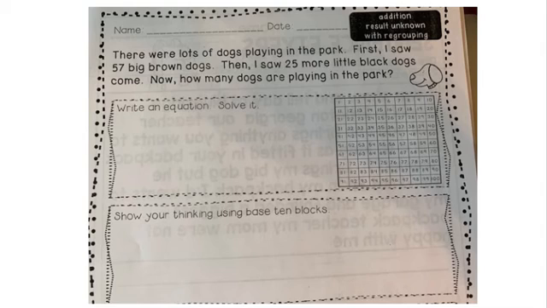There were lots of dogs playing in the park. First, I saw 57 big brown dogs. Then I saw 25 more little black dogs come. Now, how many dogs are playing in the park?